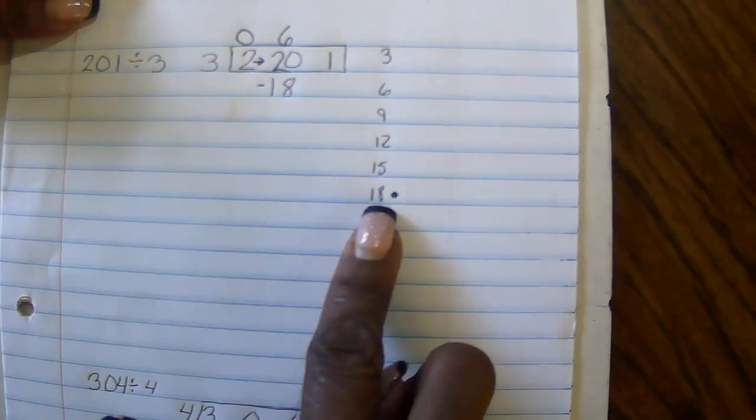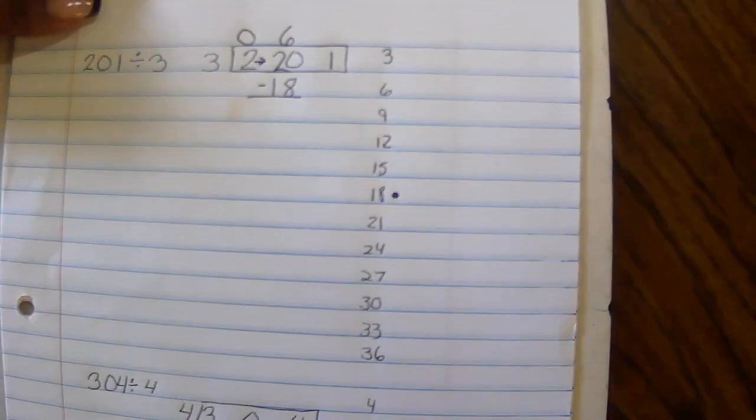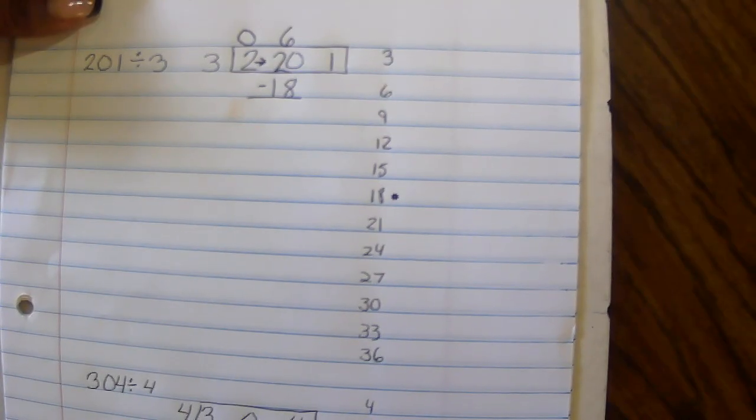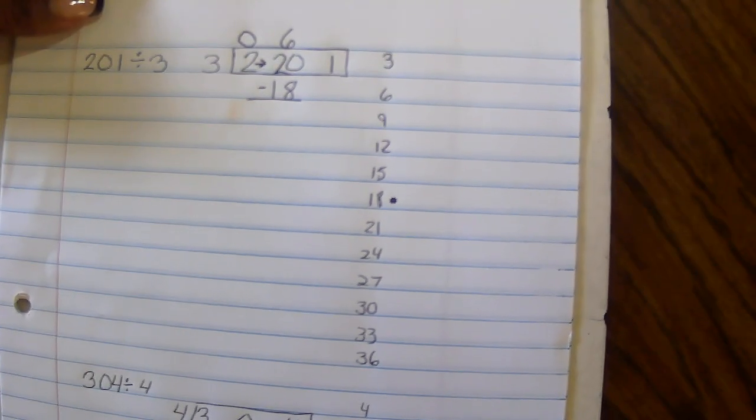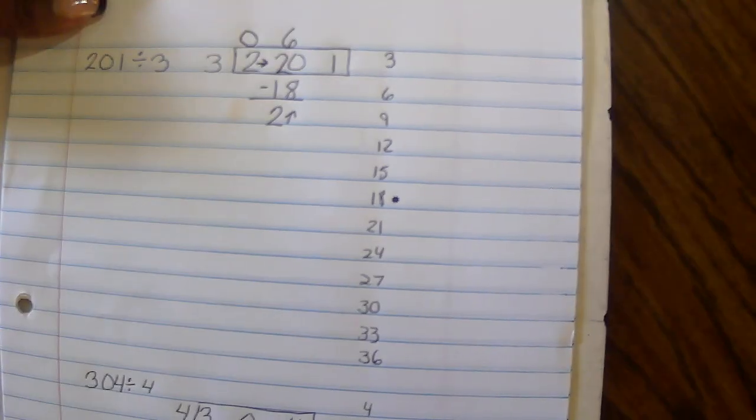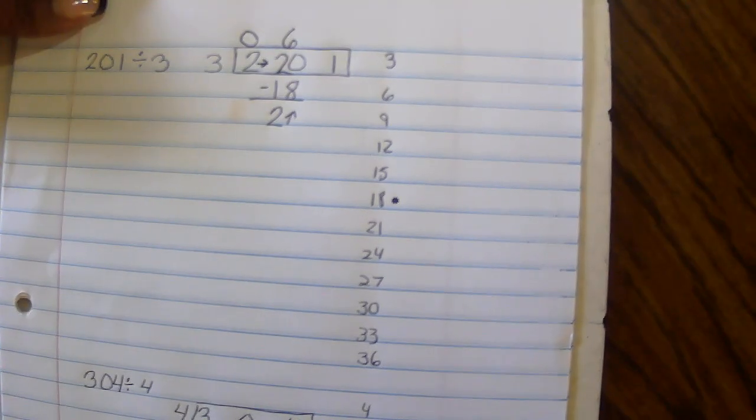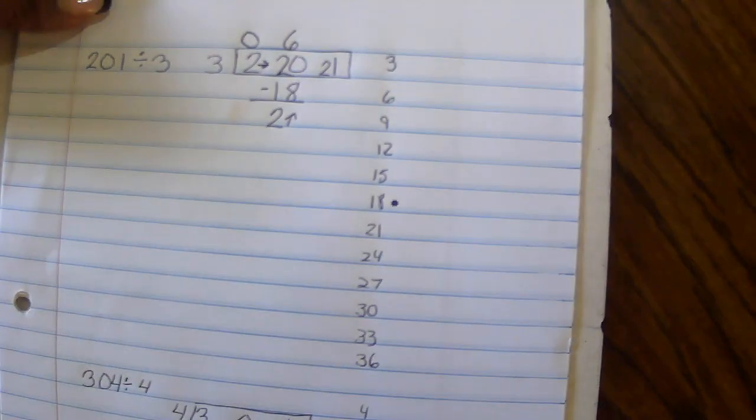You're going to put the number with the dot up, that's what you're going to subtract it by. So I'm going to put 18 in my head and count up to 20. 18, 19, 20. I have those 2. And right here I'm going to put a little arrow. That's going to remind me that my 2 goes over to the very next number that's in my box. So my 2 is going to come right here in front of the 1, and it is 21.